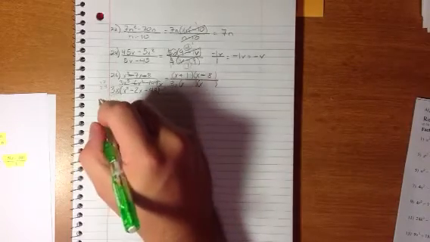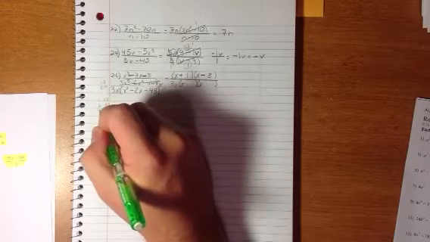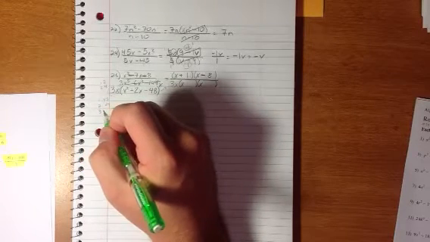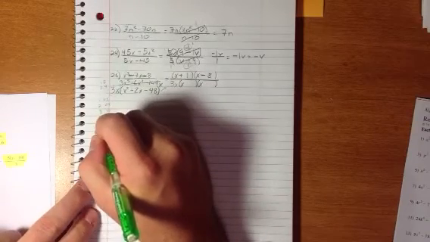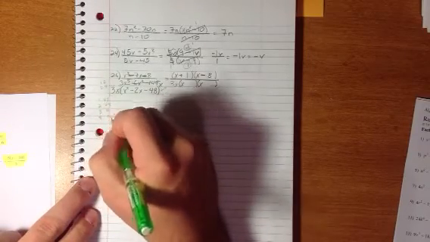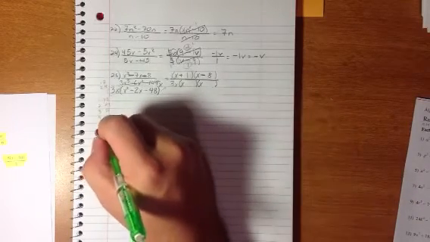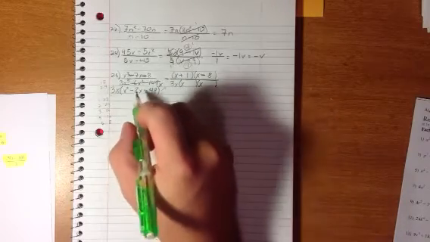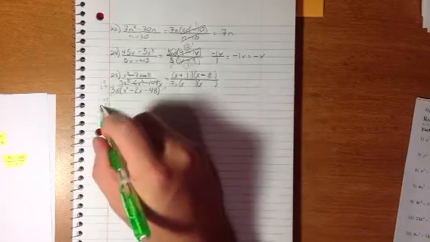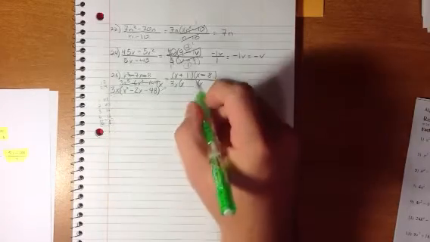Factors of 48 are 1 and 48, 2 and 24, 3 and 16, 4 and 12, 5 doesn't work, 6 and 8, 7 doesn't work, and we're back to 8. And we need to get to a -2. So looking down this list, we should see that 6 and 8 will get us where we need to be.